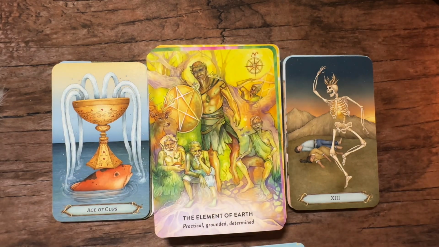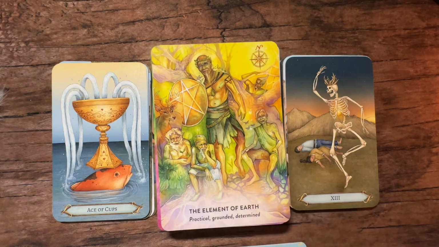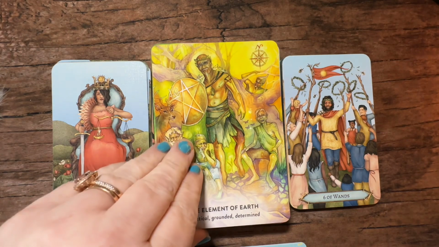And we'll do one more of these. The element of earth, practical, grounded, determined, with Ace of Cups and death. Wow. A transformation, like maybe a spiritual transformation, and during that time of transformation you need to keep yourself physically grounded. So like after doing magical works, that's why a lot of times you'll find them eating, because eating will ground you afterwards, right? Like eating fruit or something that brings you back to reality kind of thing.